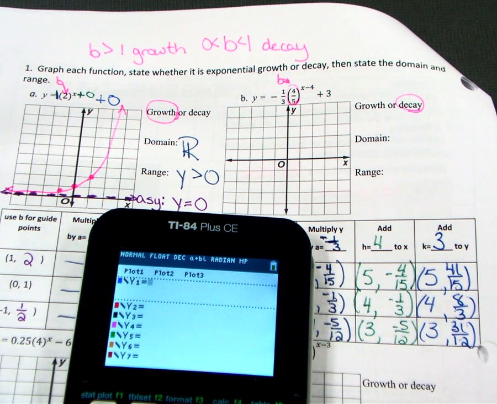Now let's take a second before we plot those and put this into our calculator to make sure that it actually matches these numbers here. So we have negative 1/3, 4/5 raised to the x minus 4 plus 3.